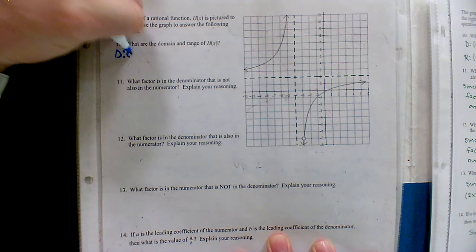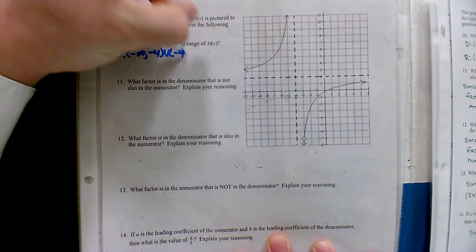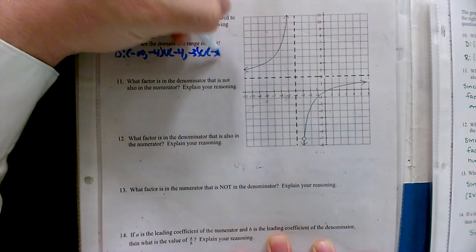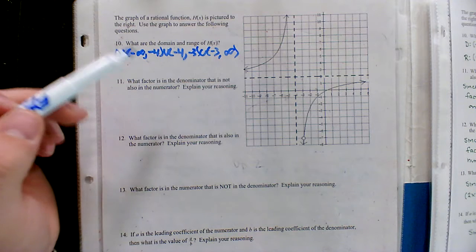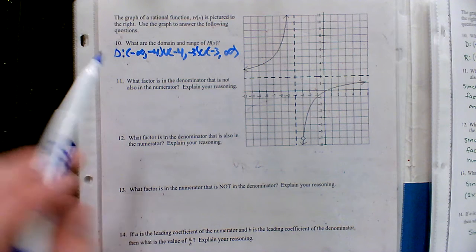Go ahead. Negative infinity to negative 4 with a union from negative 4 to negative 3 with a union, and then negative 3 to infinity. Very good. So the two values, negative 4 and negative 3, are the values that can't be used, vertical asymptote and hole. Very good.